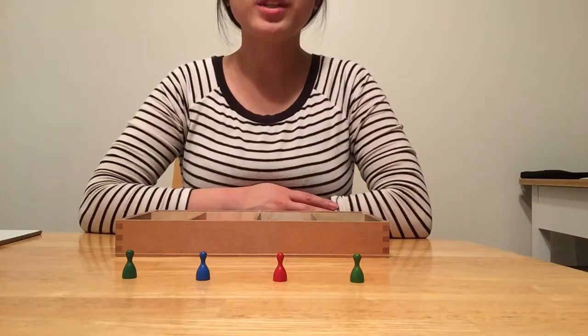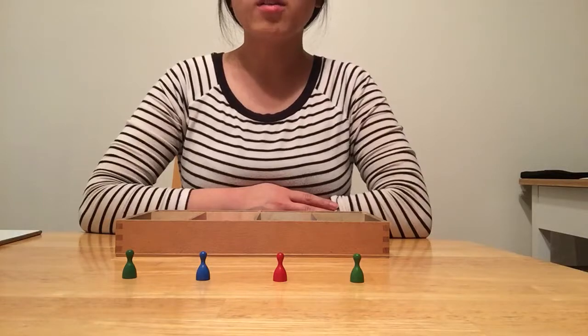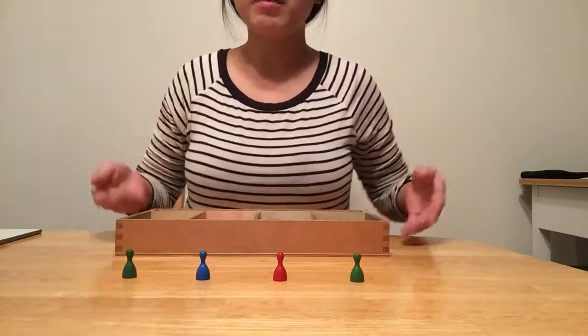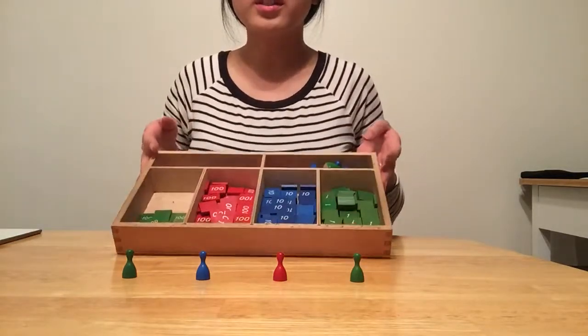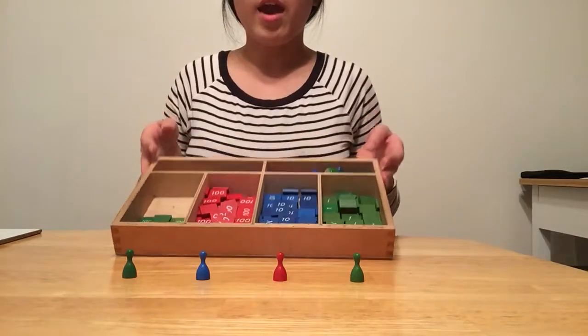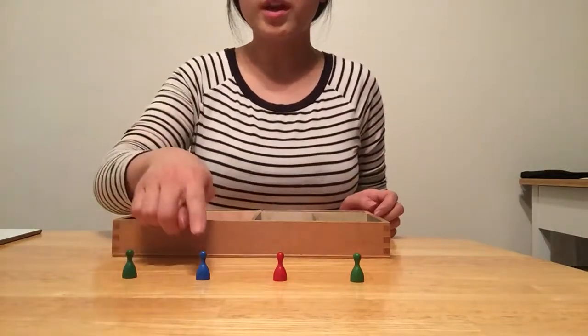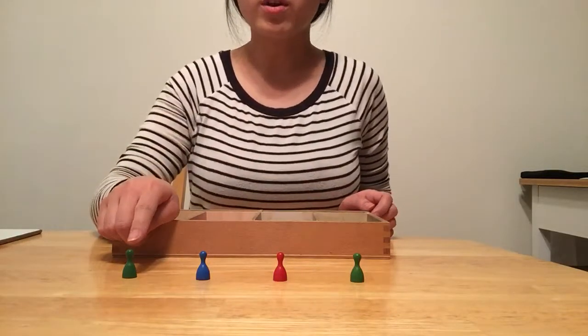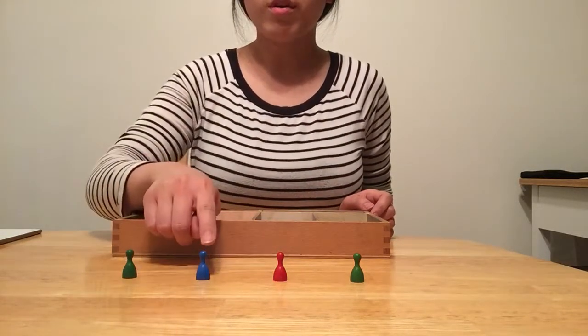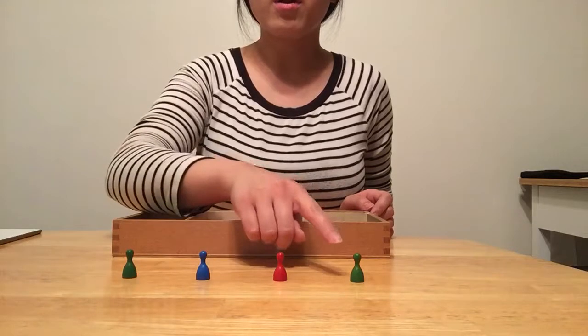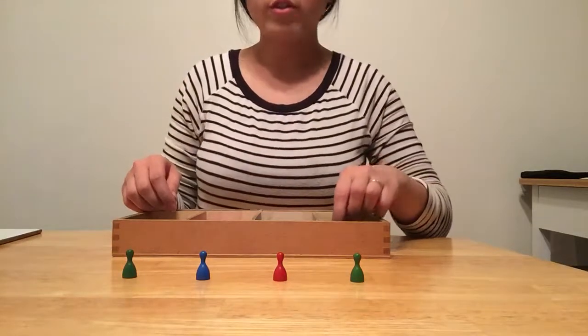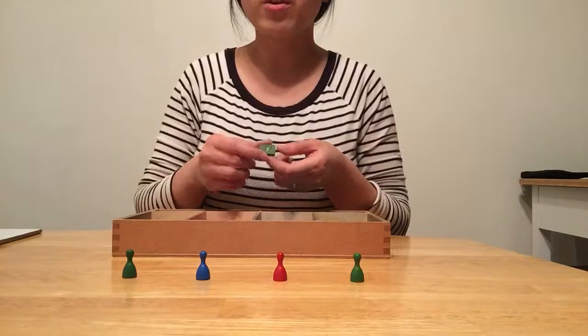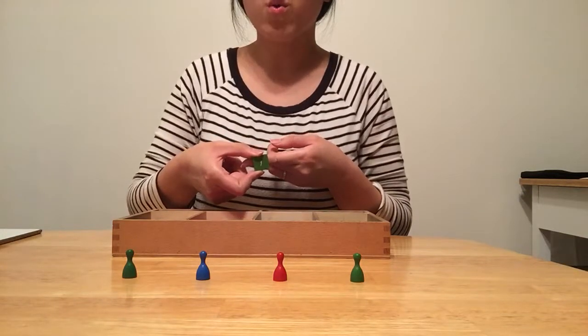Today I am going to be teaching you how to solve a division problem using the stamp game. This is how the stamp game looks. I already have the 4 coasters laid out in front of me to show you. The first coaster is a green one, then we have a blue one, a red one, and another green one. The first green coaster represents your unit, which is 1.